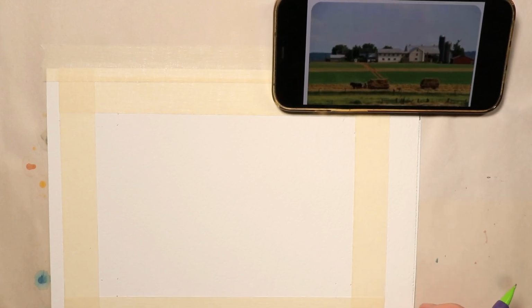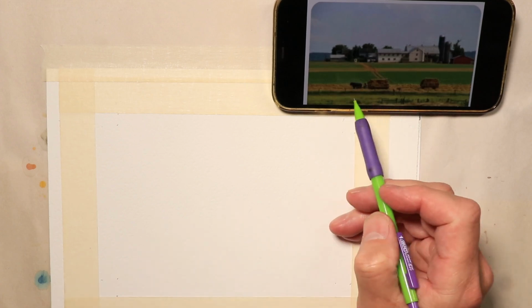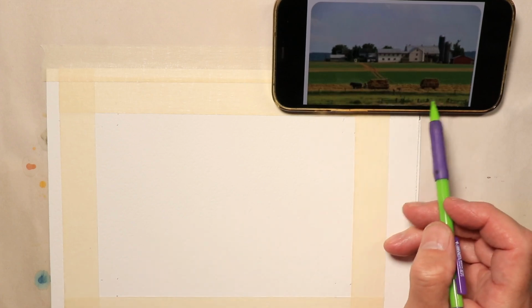All right, so we saw the finished painting. We're going to get started here. First thing we'll do for our drawing is let's get some lines in, parallel lines across the page, according to what we can see here in the photograph.